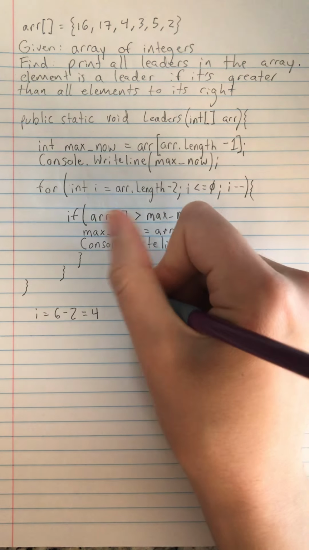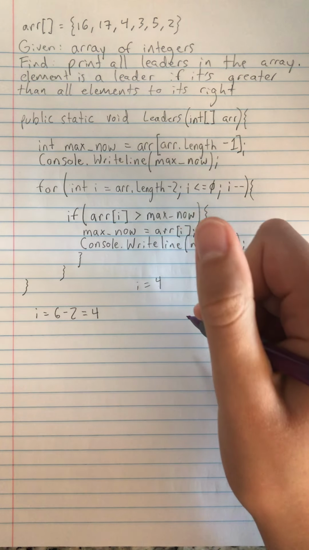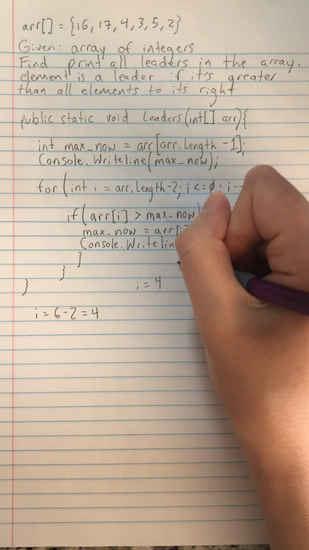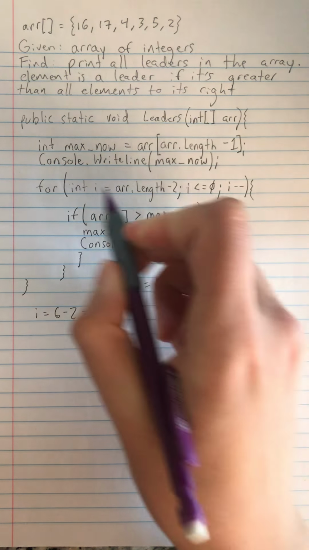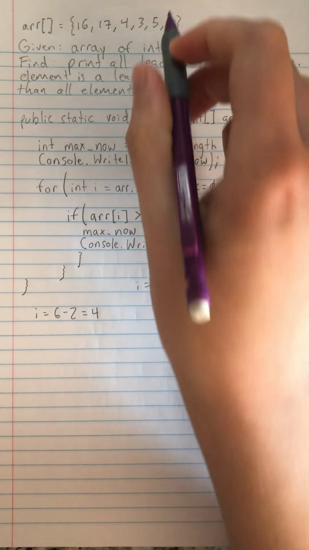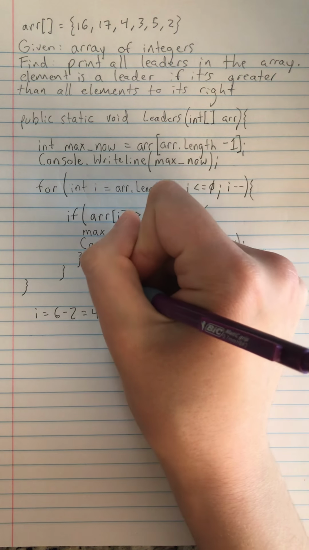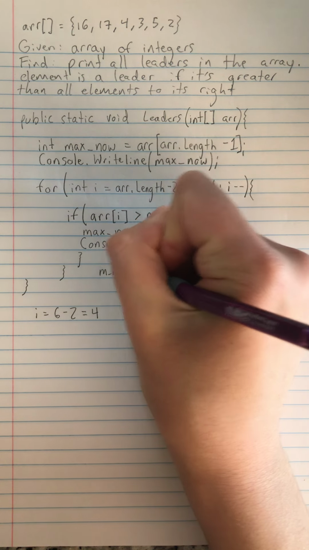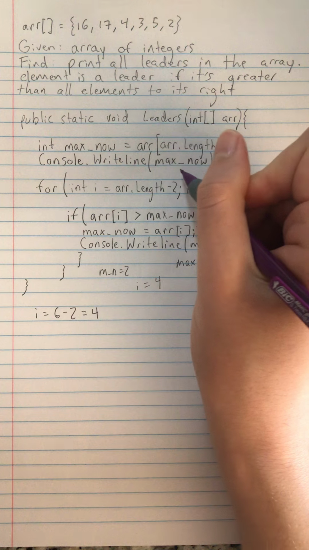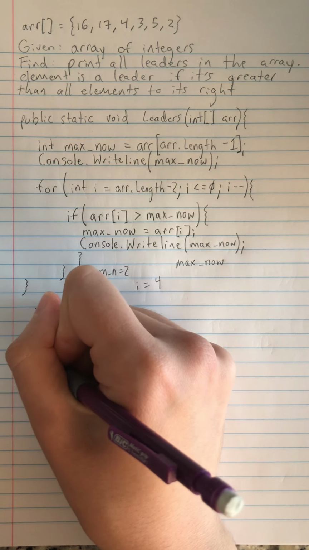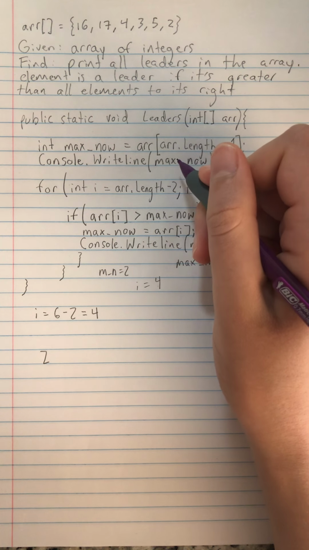So we'll start at I equals 4, and we'll have our value for max now. Before we enter this for loop, max now is initialized as 2. And we're printing out max now, which is 2, so we'll have our printouts go here. So we've printed out 2.